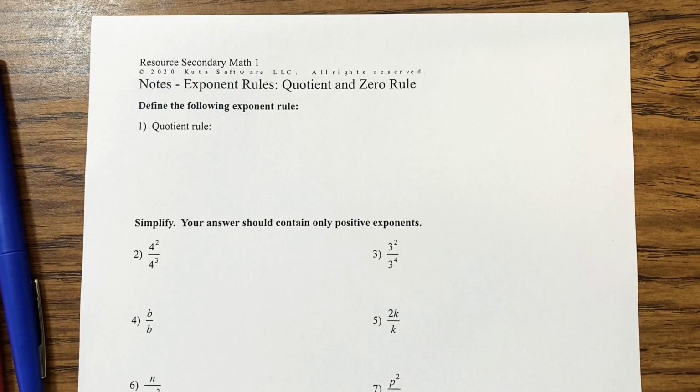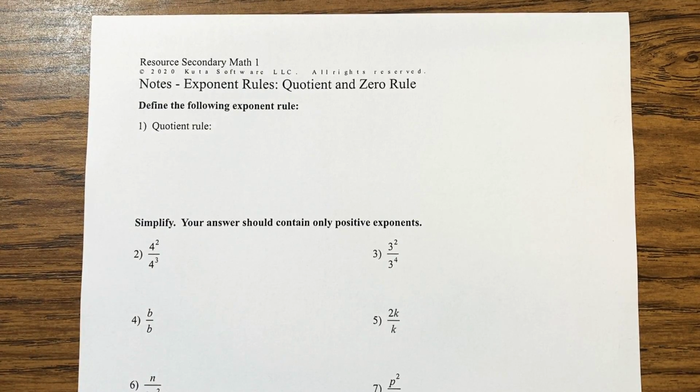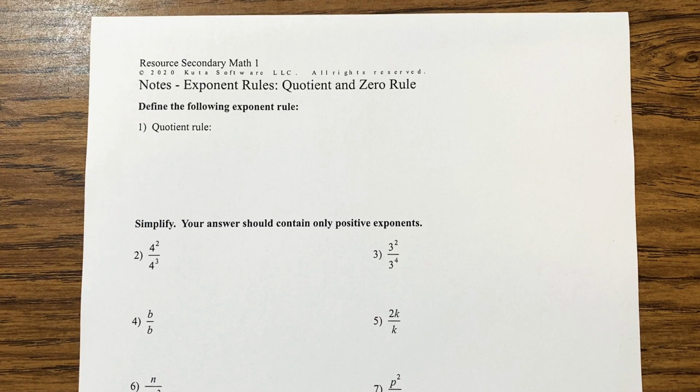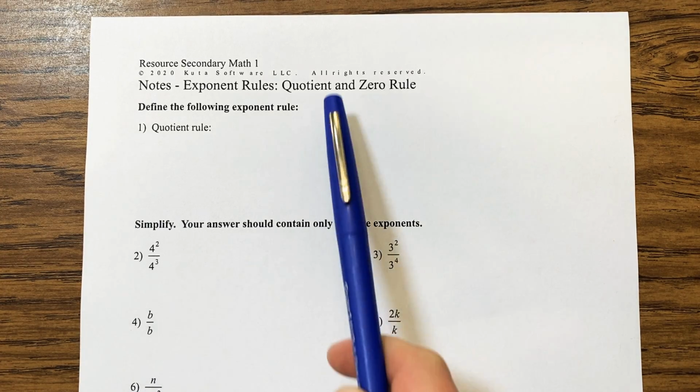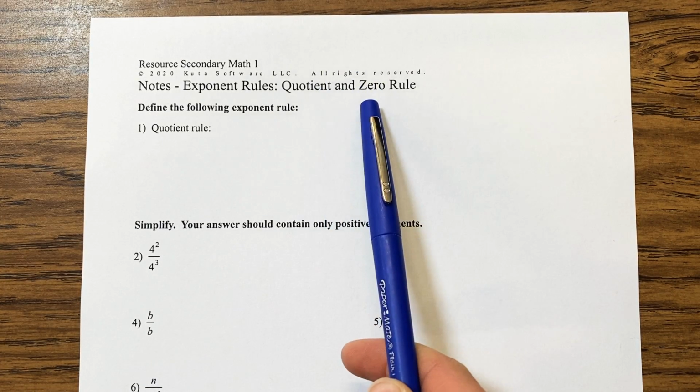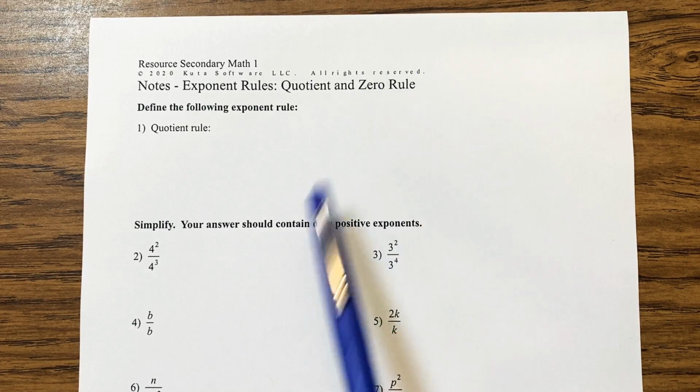So this is probably your second day doing math. Last time we talked about our product rule. That was the first exponent rule we talked about. Well, we will be talking about two exponent rules today. The two exponent rules that we will be talking about today are the quotient and the zero rule. You're gonna love this zero rule.